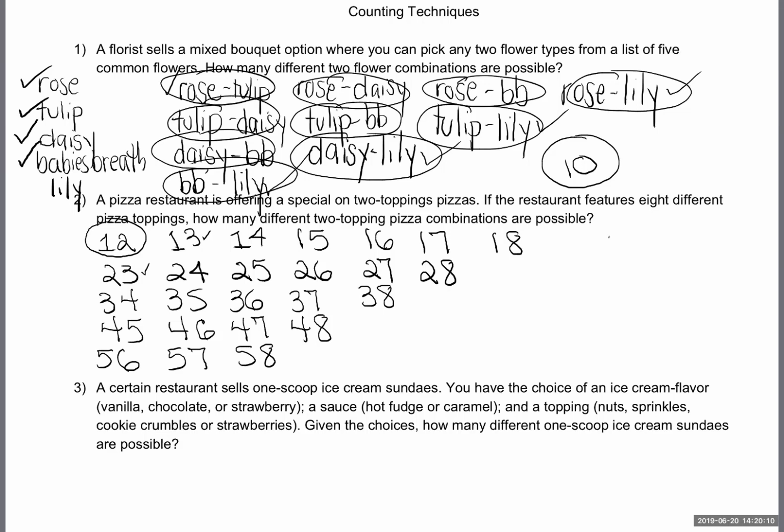6, 7. Exactly. I'll pair topping 6 with topping 7, topping 6 with topping 8, and then finally topping 7 with topping 8, and I'm done. Is everybody cool with that? Yes. Great, let's add them up.